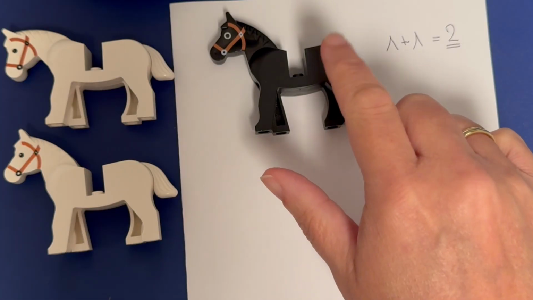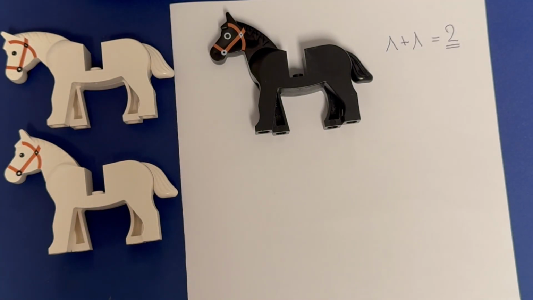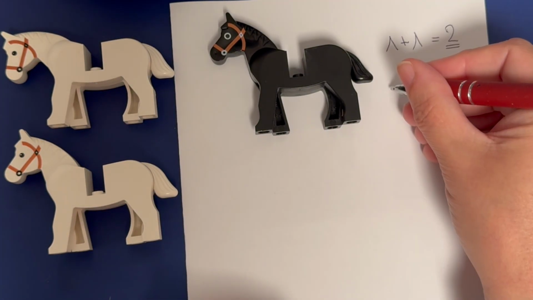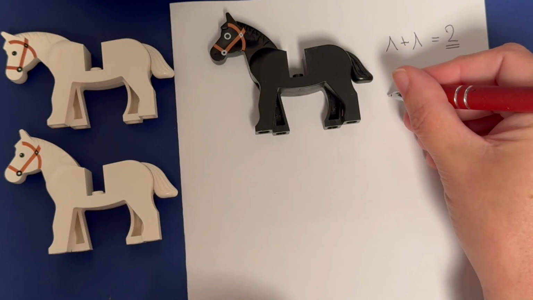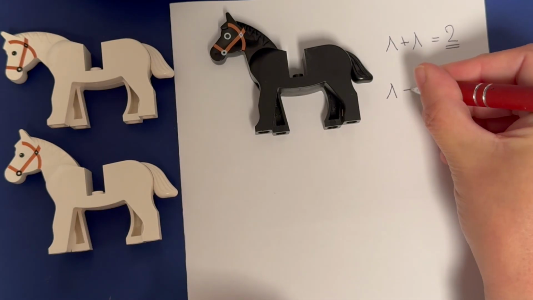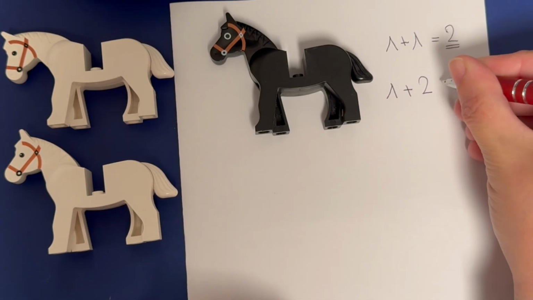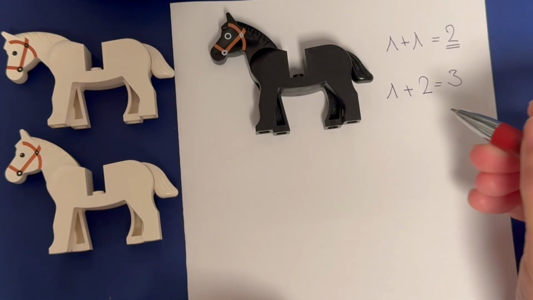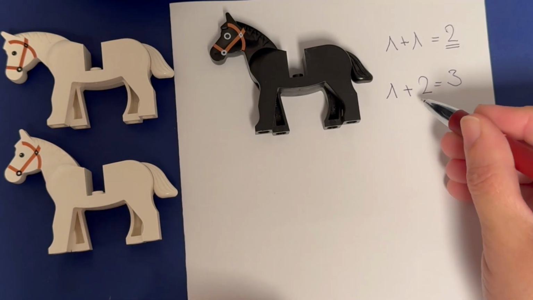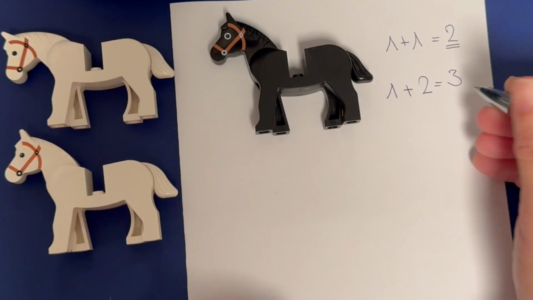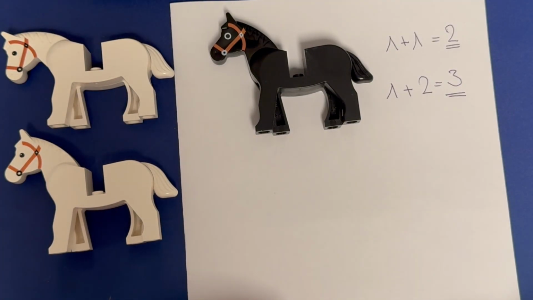Now we have 1 black horse and 2 white horses. So the math problem looks like this. 1 plus 2 equals 3. 1 black horse plus 2 white horses equals 3 horses.